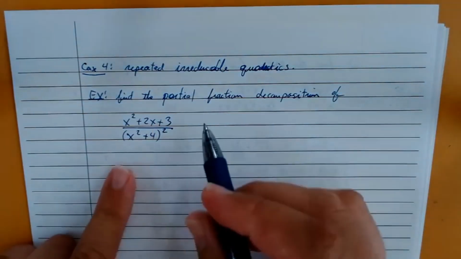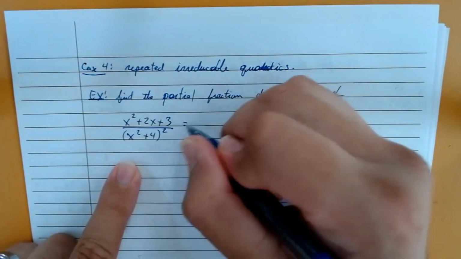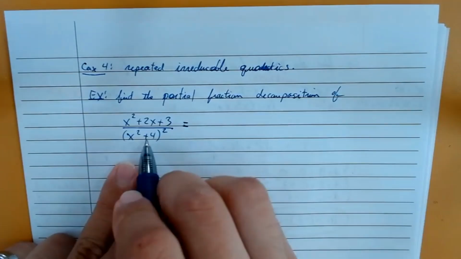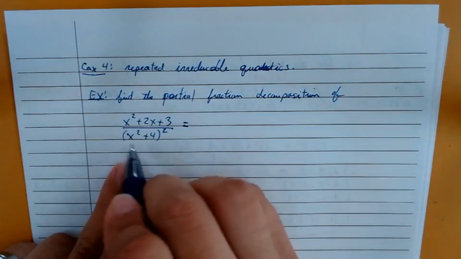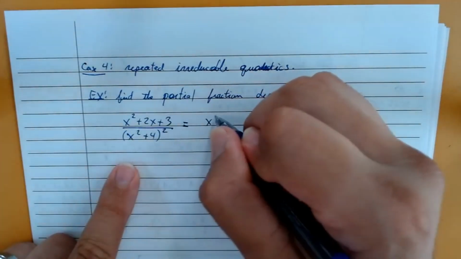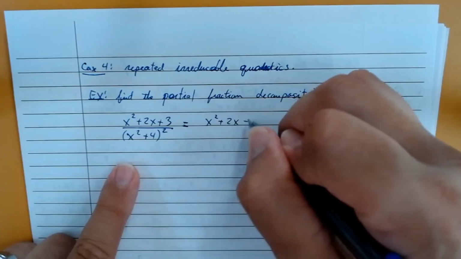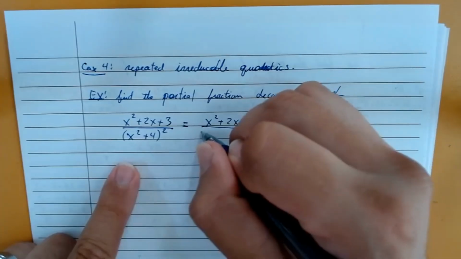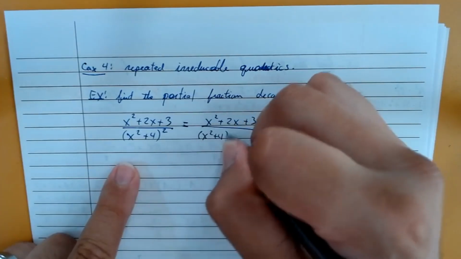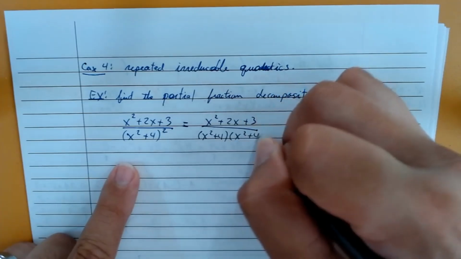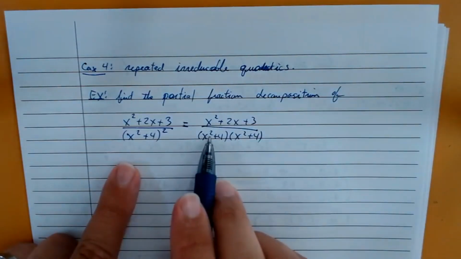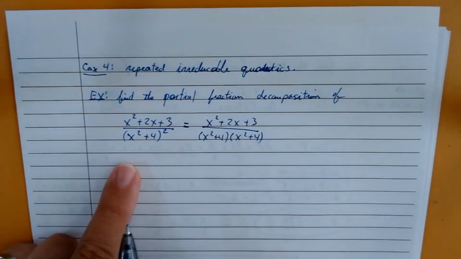So here you have two factors, but they're quadratic, and that can't be reduced using only real numbers. Not only that, but even though you do have two factors, they're repeated. After all, that can be written as (x squared plus 4) times (x squared plus 4). So those are repeated irreducible quadratic factors in our denominators.